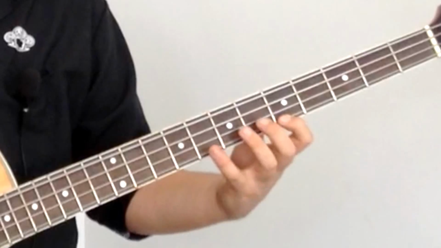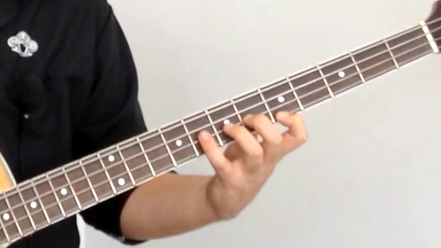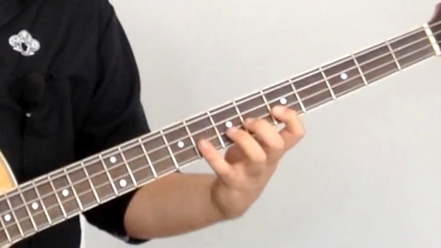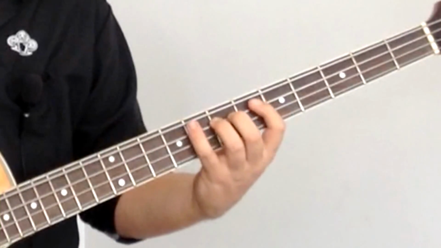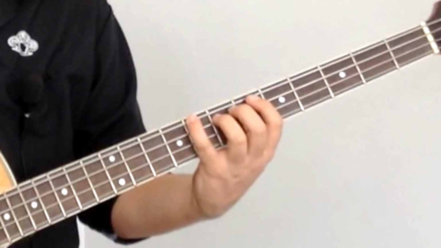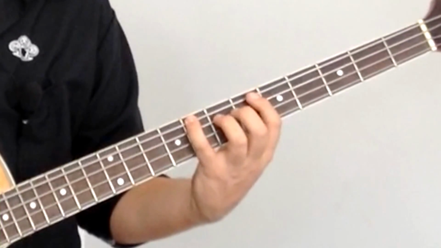So we play C, E, C, B flat, C, B flat, G, B flat, G, E, G, E, C, E, C, B flat, C, E, C.